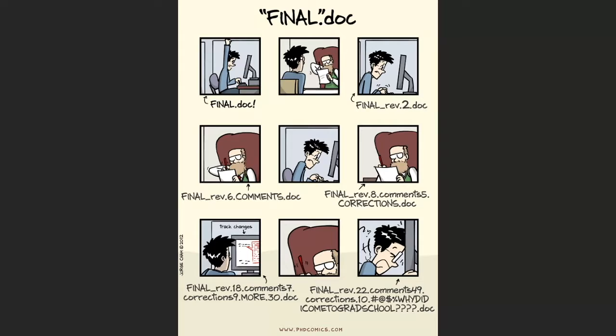We apply the comments and we have a new version called Final Rev 2. Then the supervisor sends another version, Final Rev 6. You have another version, another version. So you have a folder with 8 versions, and you don't know if the names are named well. You know which version is the first, which version is the last, but it's a little bit of a mess.